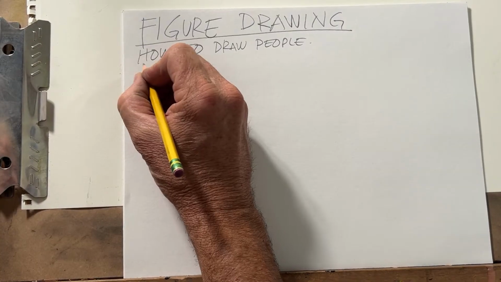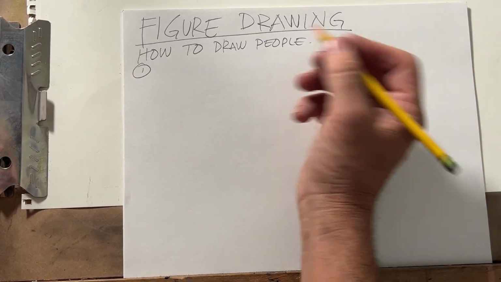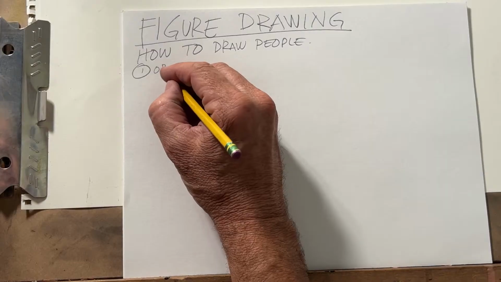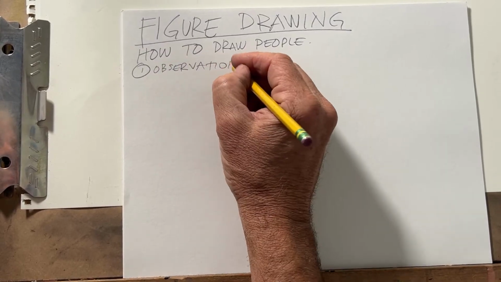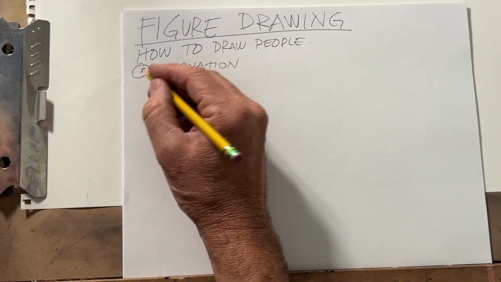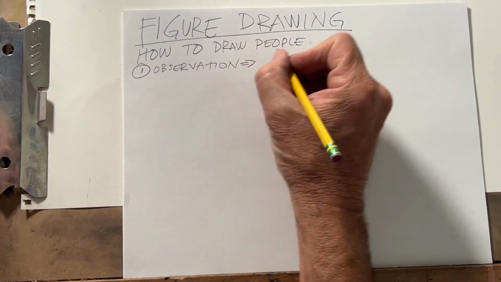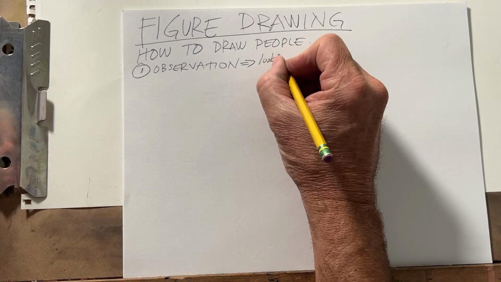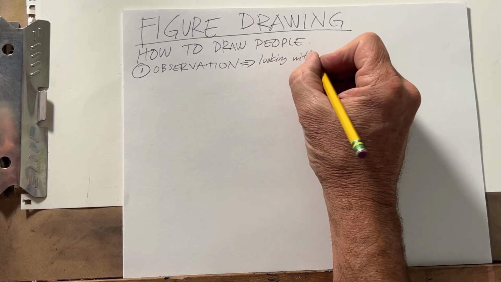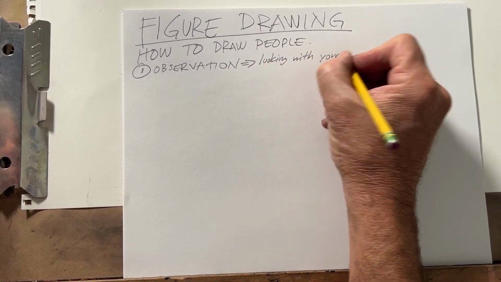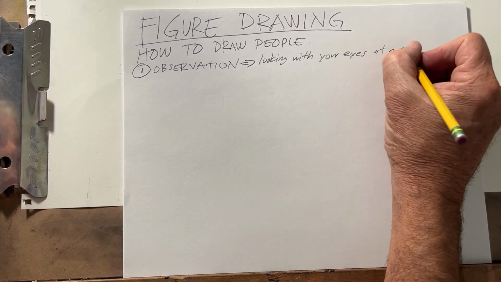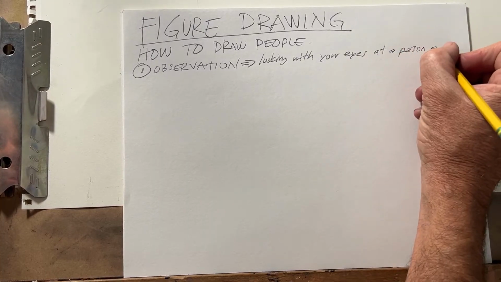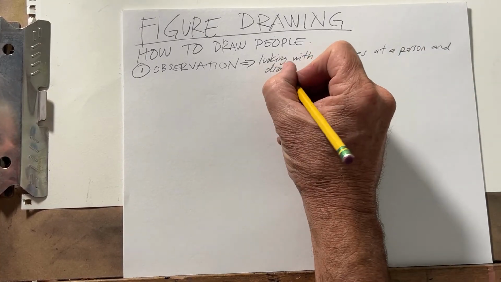So, number one way to draw people is observation. Okay, so observation, that is looking with your eyes at a person and drawing them.